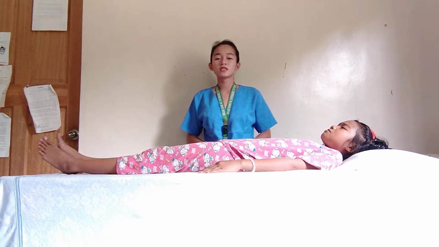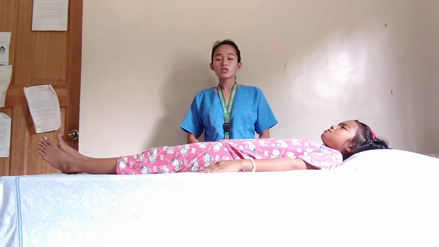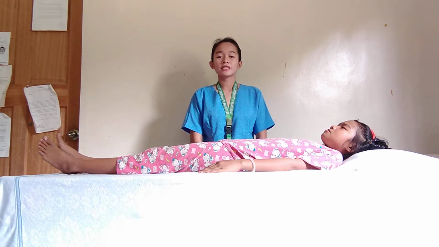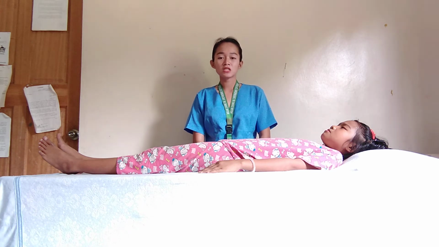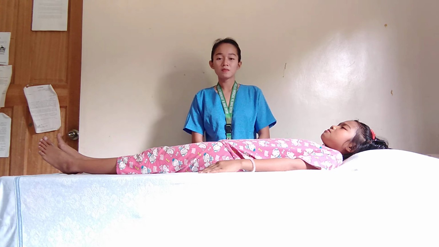Okay, the next is peripheral veins. Inspect the peripheral veins in the arms and legs for the presence and appearance of sufficient veins when limbs are dependent and when limbs are elevated. The normal finding is distention in the dependent position, and nodules and bulges in the calves when limbs are elevated.